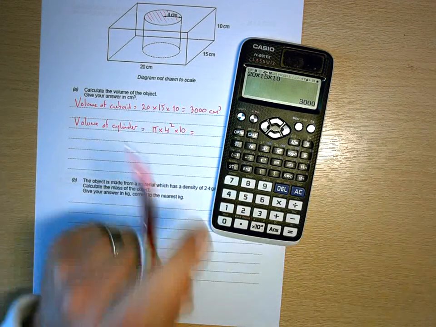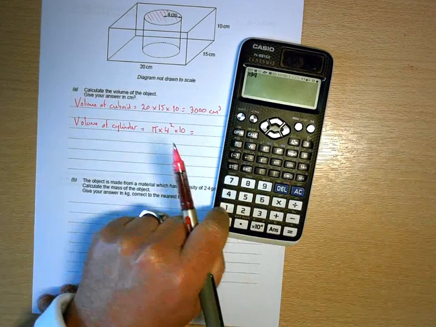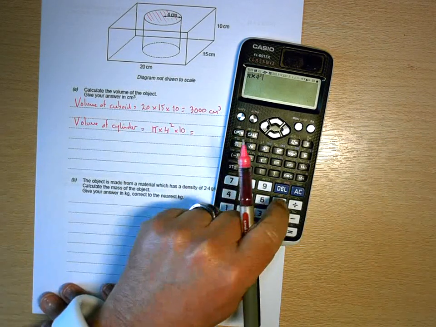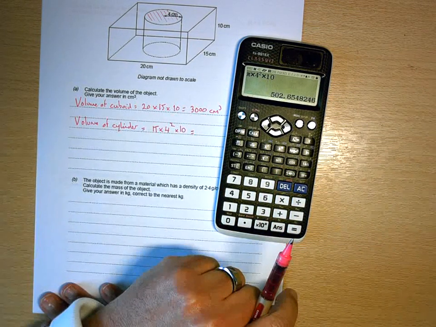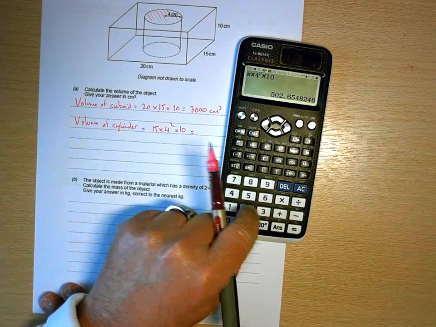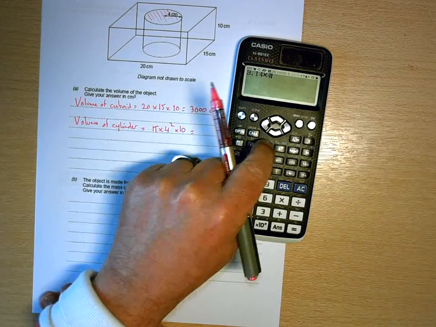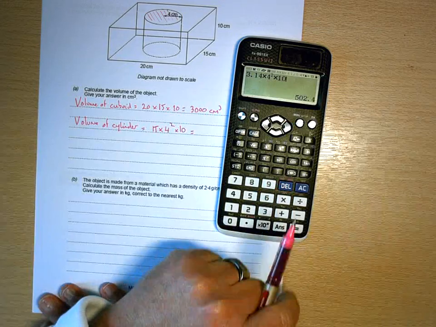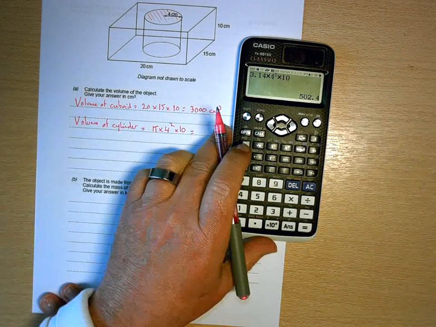I'll show you now. So if I use pi times 4 squared times 10, I get that. If I used 3.14 times 4 squared times 10, you don't get such a big string. That's the only difference.